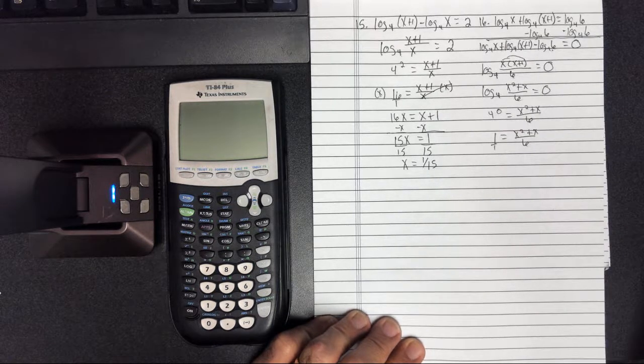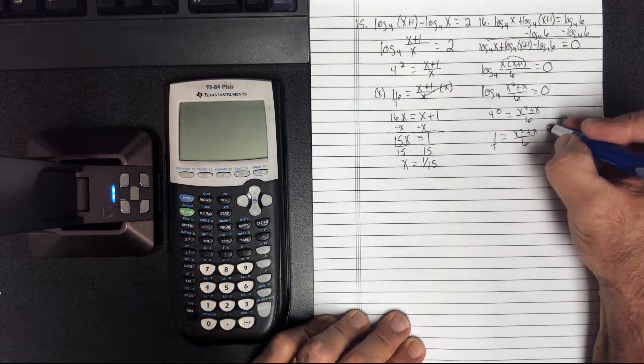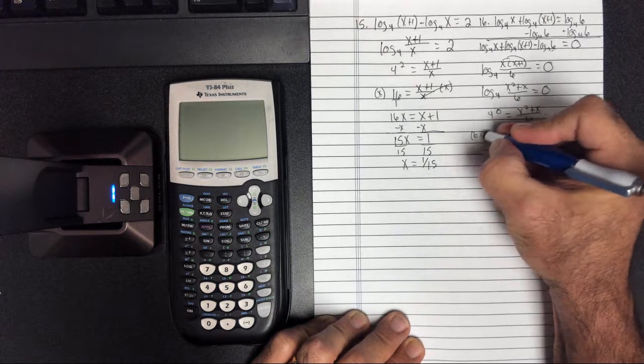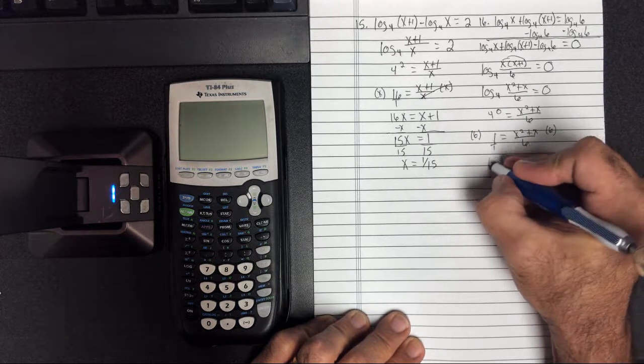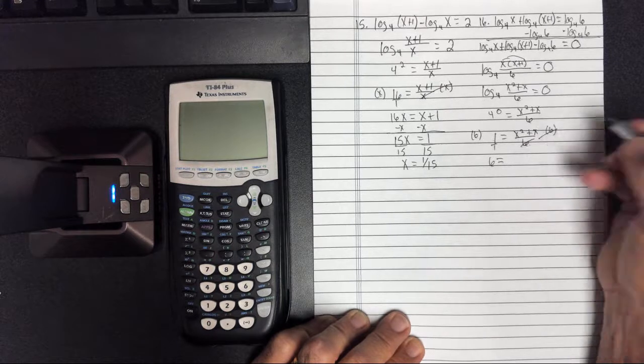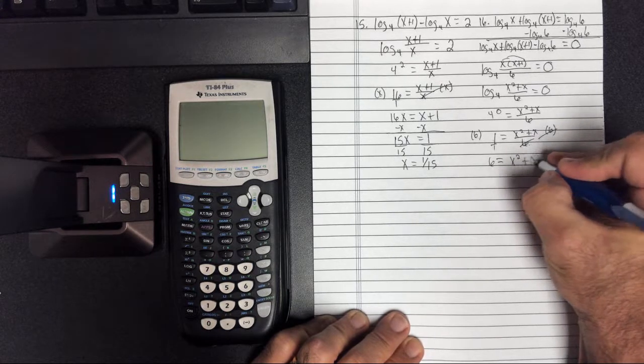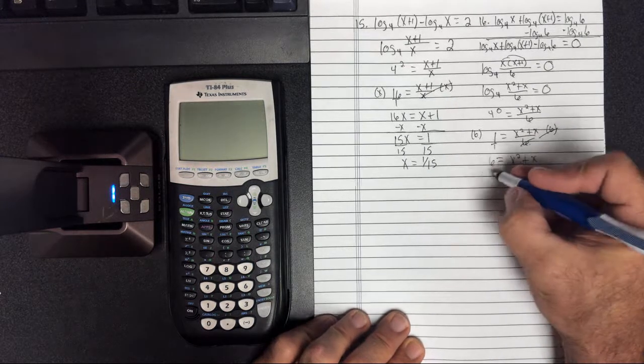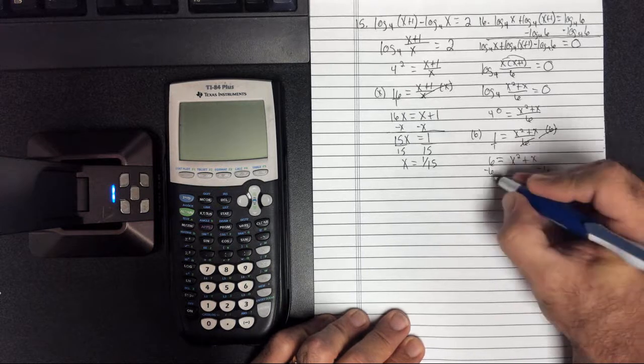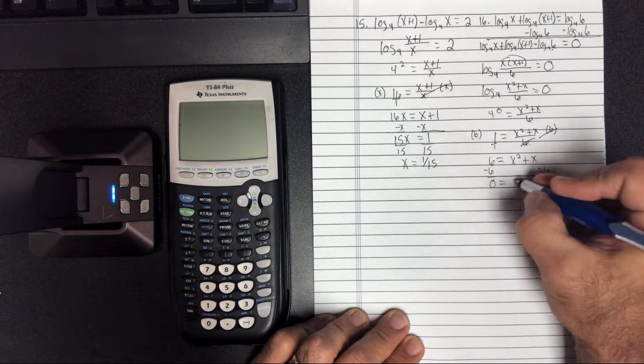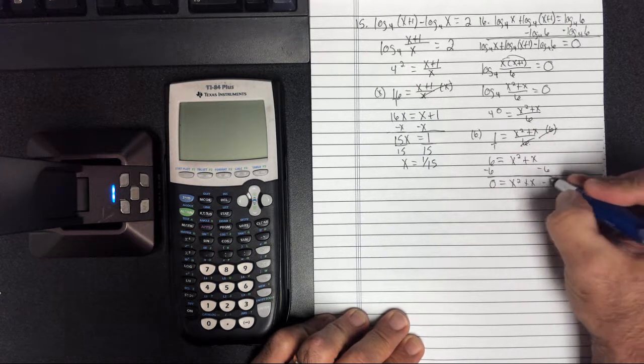Treat that like a fraction. This time the LCD would be 6, so I'm going to multiply both sides by 6. Over here, 6 times 1 is 6. Right side, the 6 is canceled, so you're left with x squared plus x. Since it's quadratic, subtract 6 from both sides, so that 0 equals x squared plus x minus 6.